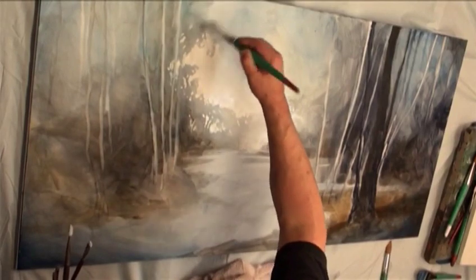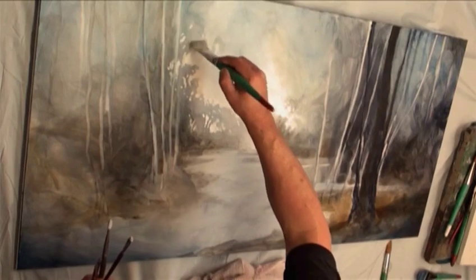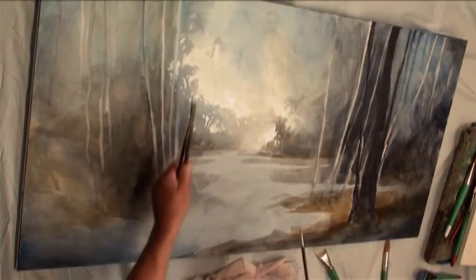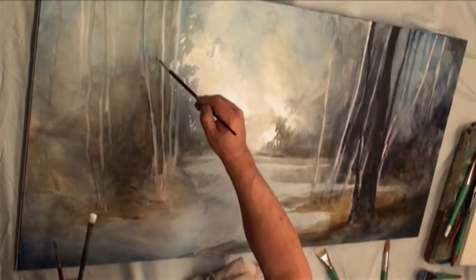We'll feather this and mute it. And of course, I don't want a nice straight line of where the light stops, like it's hiding behind a wall.